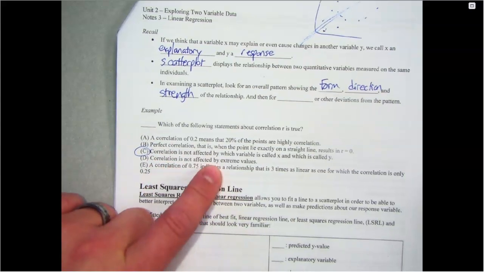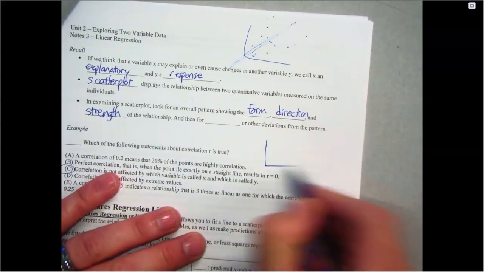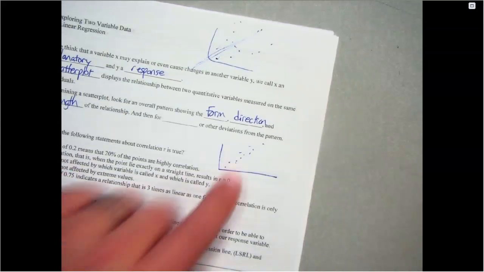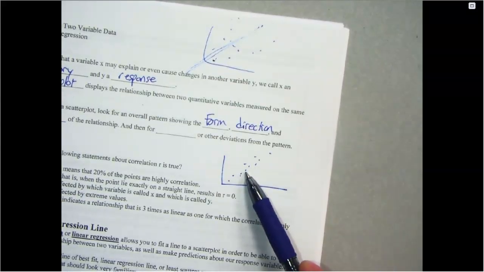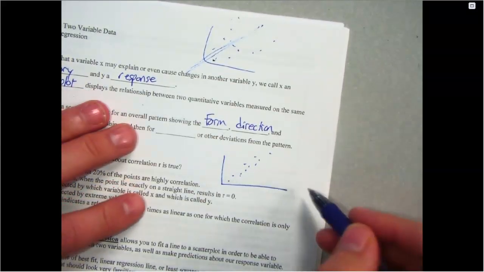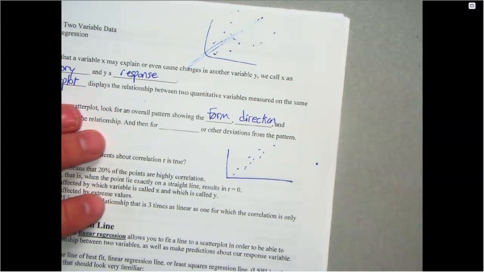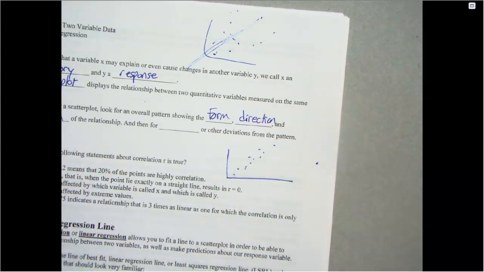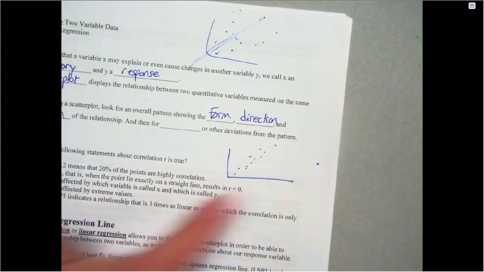D as follows: correlation is very affected by extreme values. I don't know if we talked about that much yet, but let's say I have that. That's fairly strong, right? Well, if I just put a dot, like this is still part of my data set, and I'm like, oh, there's another point over there. Did I just strengthen the relationship or weaken the relationship? Weakened it because everything's not so tightly packed anymore. So that's an extreme value, and that is going to have an effect on the correlation.